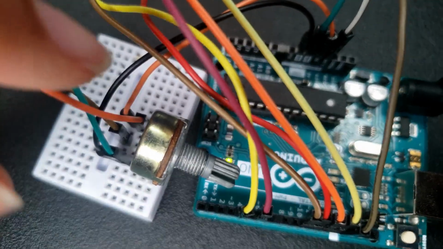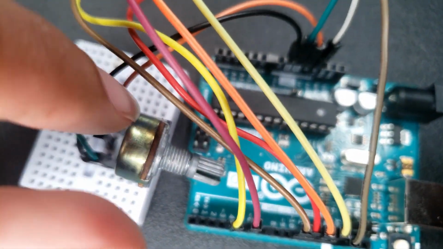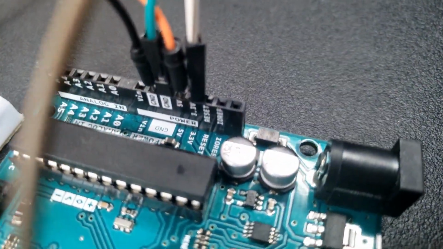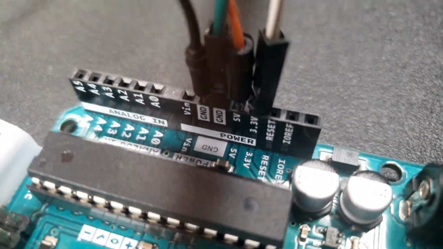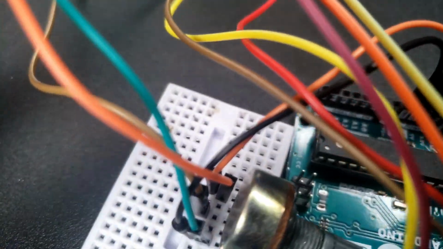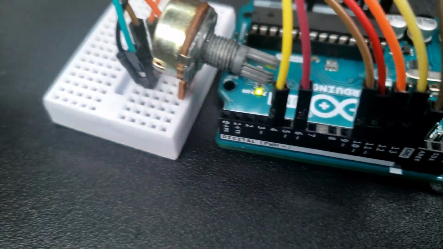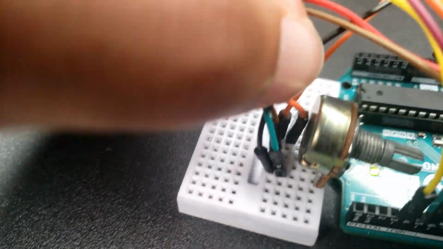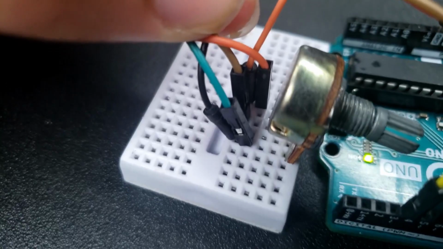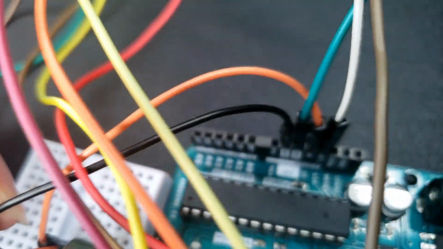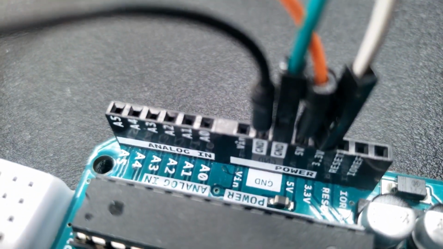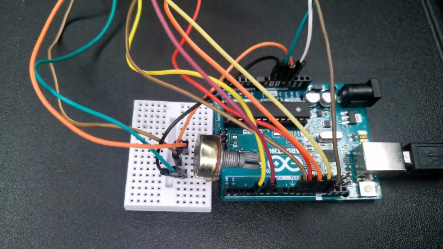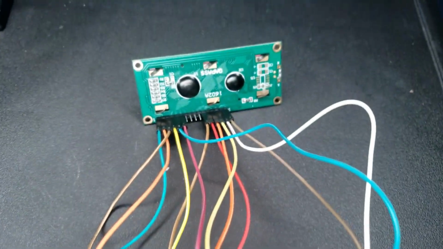So let me really just show you guys. Like this one right here, this orange one, you see that it's connected to my 5 volts for my potentiometer right here to give it power. Then the other one right here is my black one. We're gonna go here, and that's gonna be our other ground, specifically for the potentiometer. So yeah, I just want to break down the whole entire wiring process.